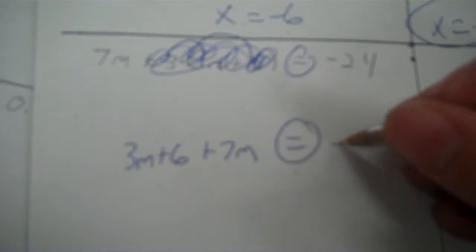We got a 7m and a negative 24. So I box my m's. Are they on the same side or are they on opposite sides? They look like they're on the same side of the equals, so we're going to add those together. We're not going to balance the equation. So 10m, and then plus 6, and then negative 24.